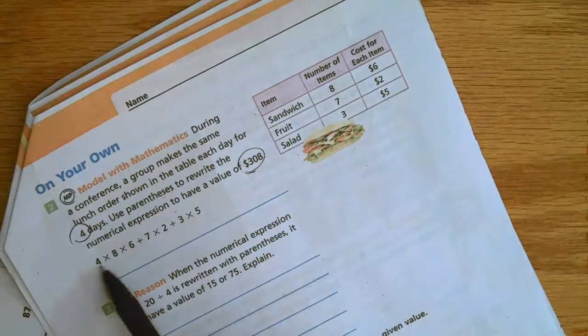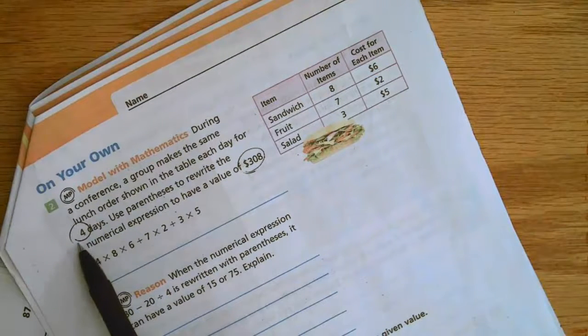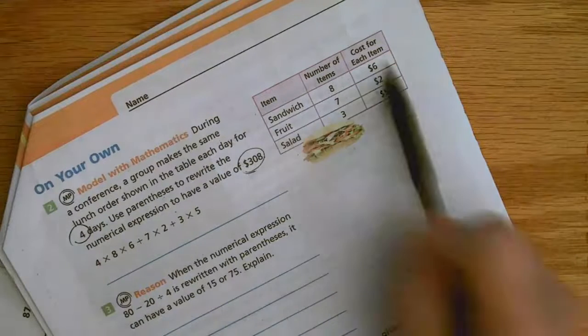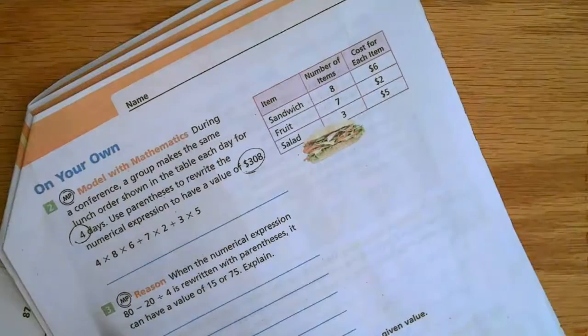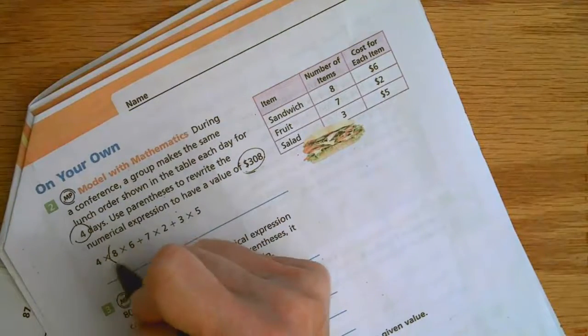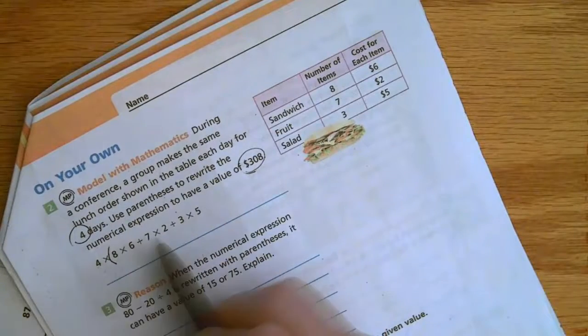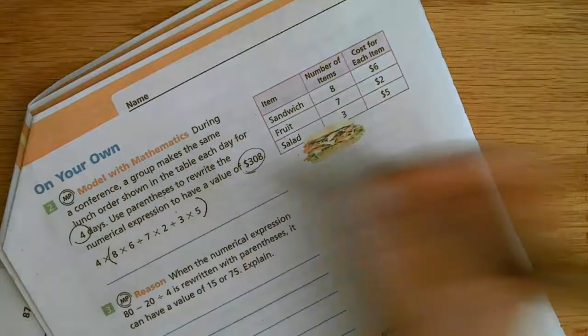So what is this 4 over here for? Well, since this order happened 4 days in a row, the same order, I can multiply whatever I came up with here by 4. So I can tell that I'm going to have to multiply 4 times this entire order.